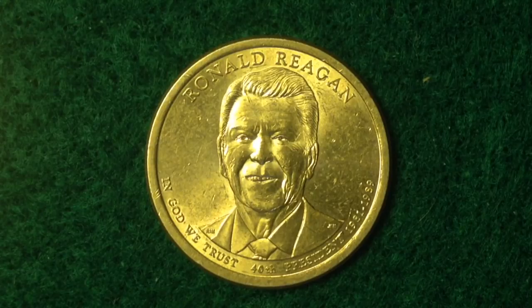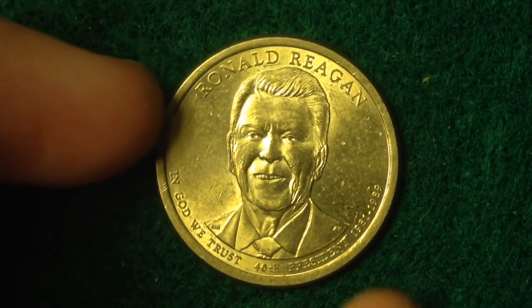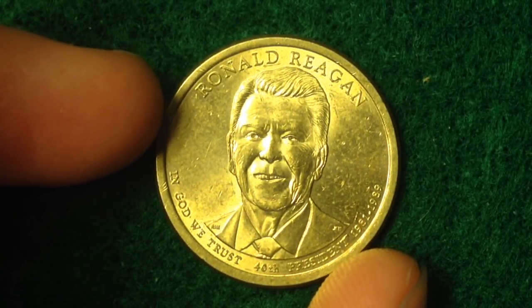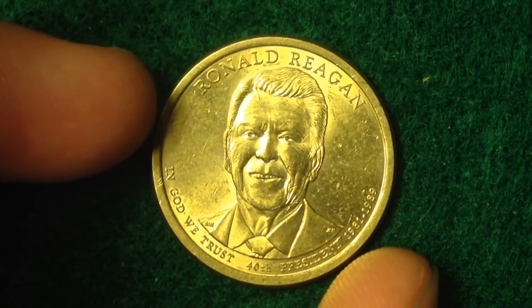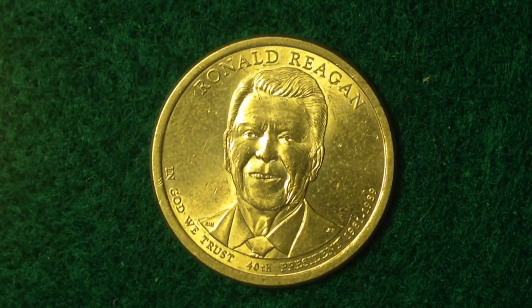So up until 2011, they started off strong with the presidential dollar coin series. In 2007, there were 340, 224, 203, and 172 million of those coins produced for each of those Washington, Adams, Jefferson, and Madison. However, the mintages really dropped off, and they became less and less popular. Now in 2011, there were 74 million of the James Garfield that were produced.